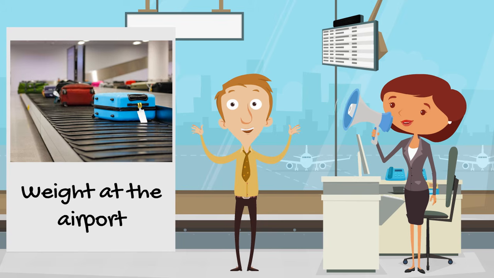If anybody has ever been to the airport before, you know that one of the most nerve-wracking things is when they weigh your bag to see if you've put in too much stuff. So again, even if you're just going on holidays, you're going to need to be able to understand weight.